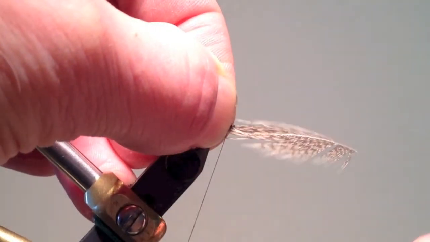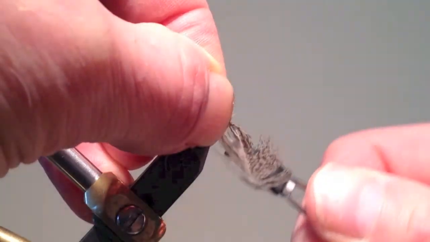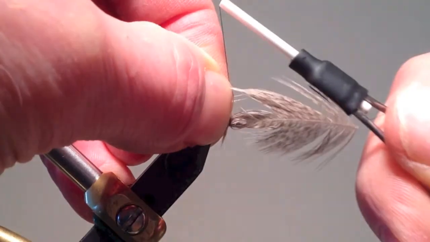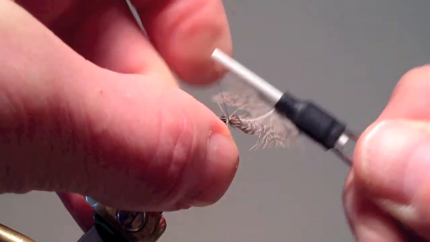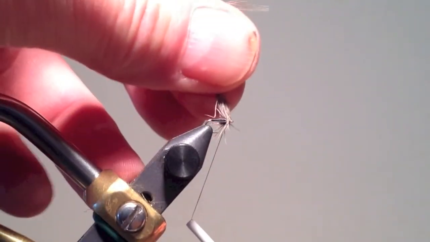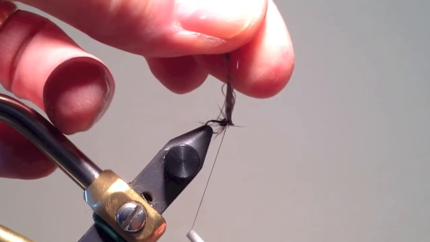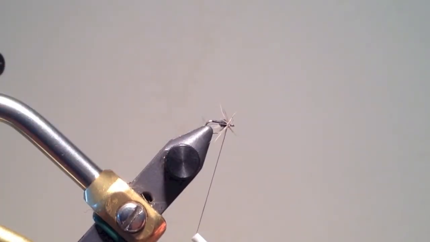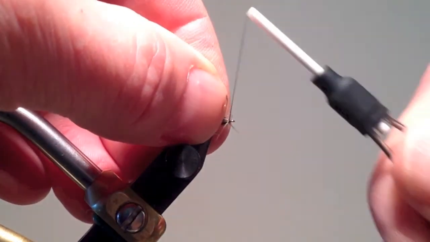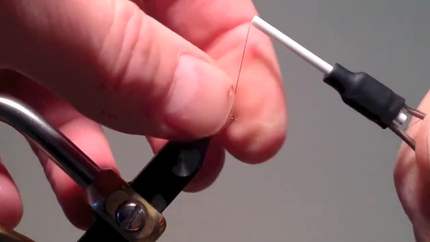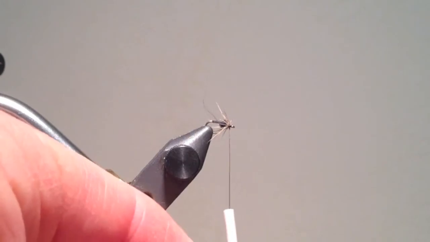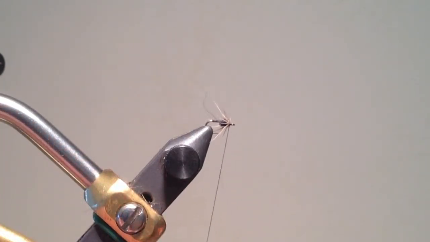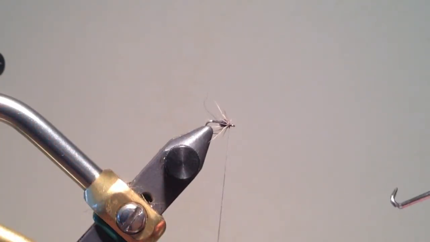Use your thread tension to rotate or distribute the fibers around the eye of the hook, the bare part of the hook that I left before. Once that's accomplished, you can usually break off the remaining hackle and make a nice small head. I then finish this off in the usual fashion with a whip finisher.